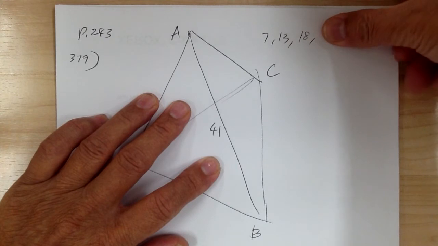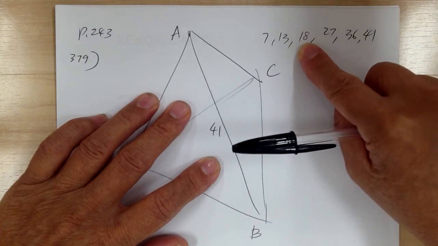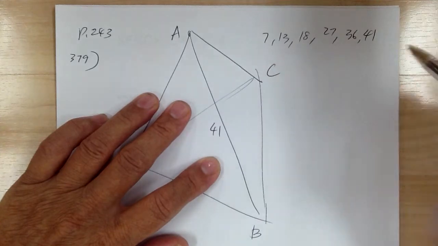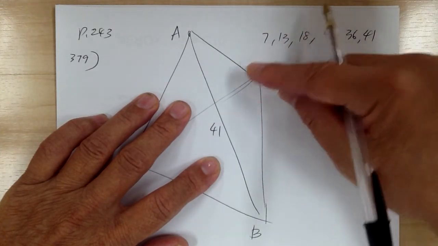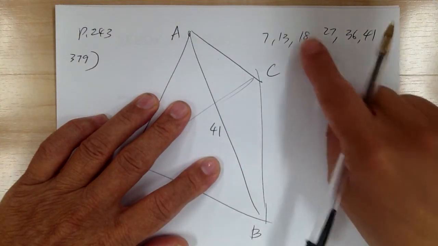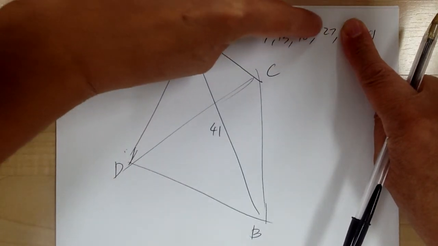You cannot have any combination of those two, because even if you have 13 and 18, you're going to come up with only 31. Again, the inequality theorem says that the sum of two sides has to be greater than the other side.